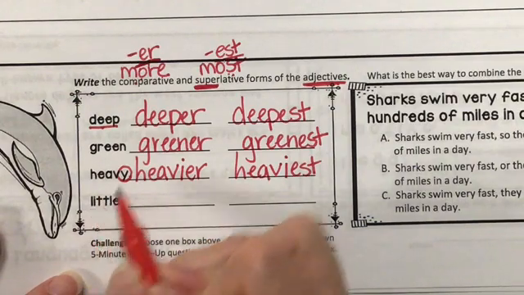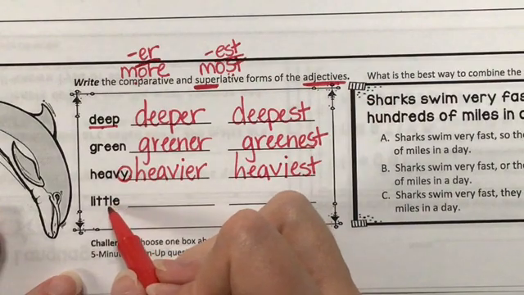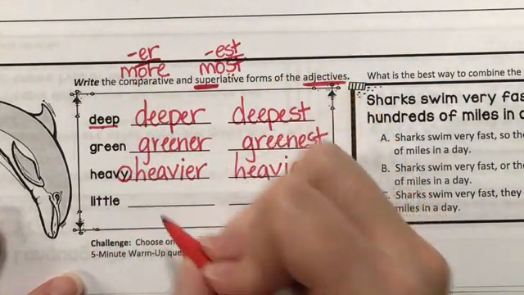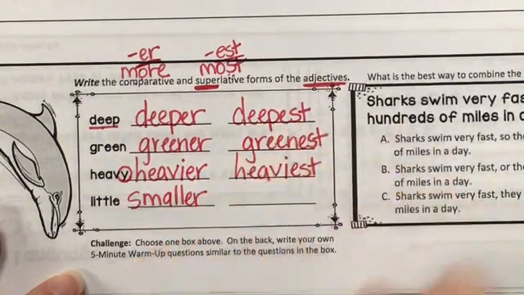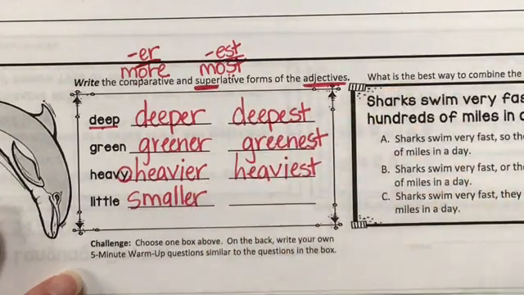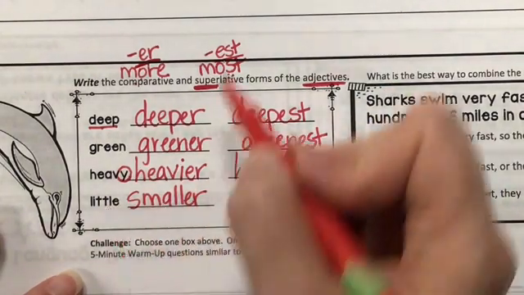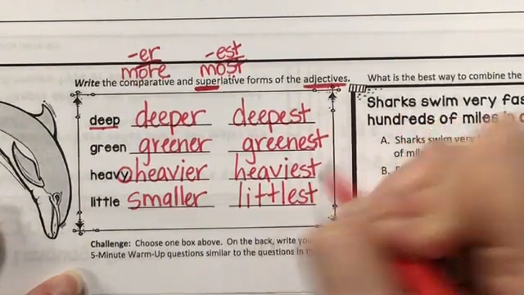Okay, let's talk about little. Little is irregular when it's comparative. We really wouldn't say littler, and we really wouldn't say more little. We would change this to smaller. But when we're talking about the word little in the superlative form, we can say littlest. Okay?